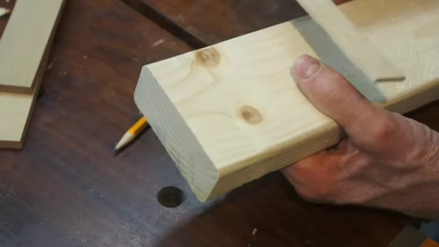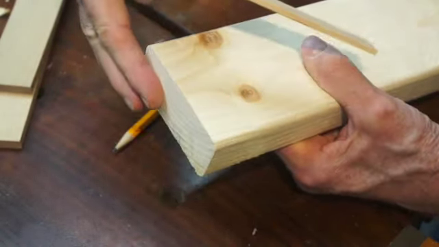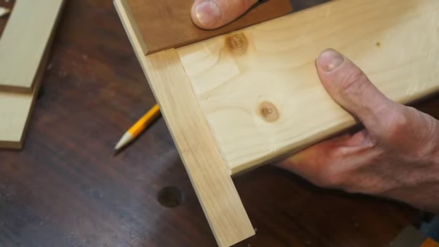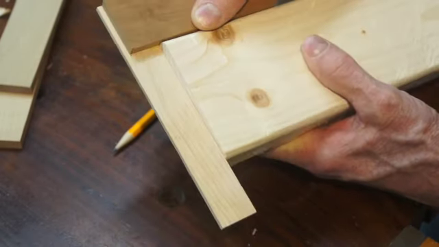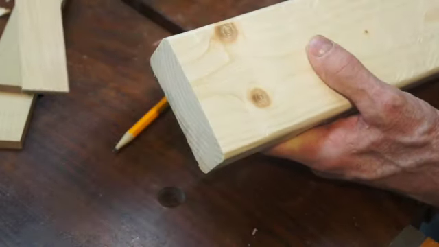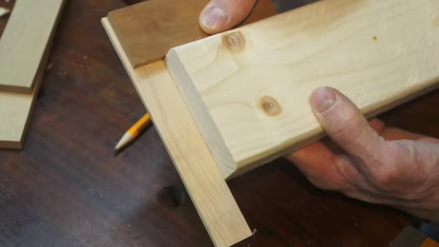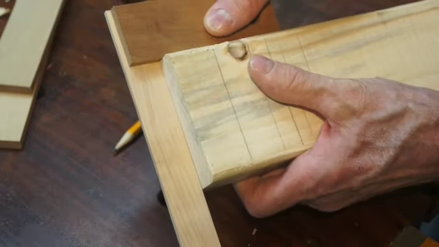One of the great uses of the square is to check your work. Now, if I want to know if I've made a good square cut on there, I take the square and I can slide it down like that. And if it fits tight with no light coming through, then I know it's square. And so it's a good tool for checking your work, and it's a good tool also for doing quality work.